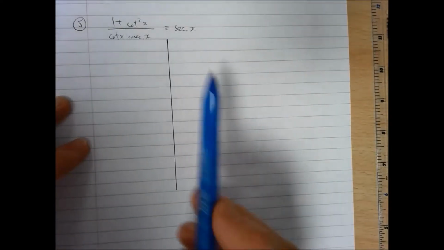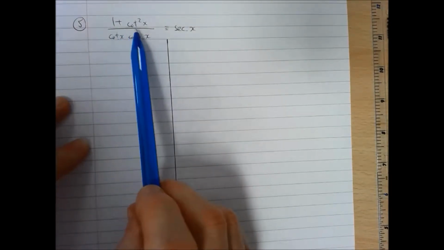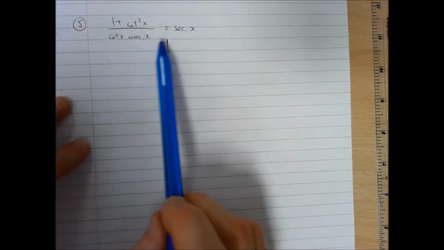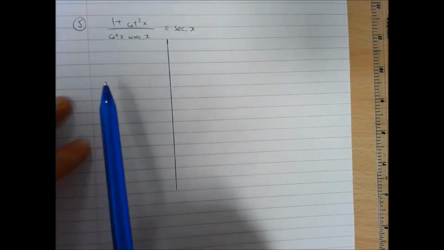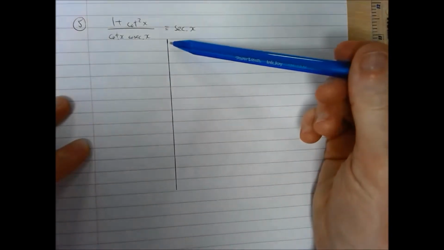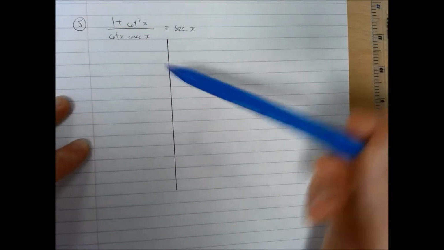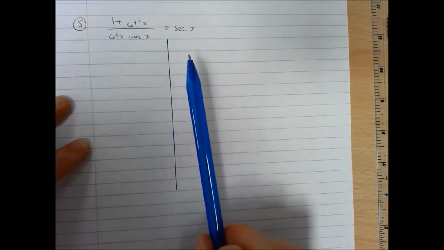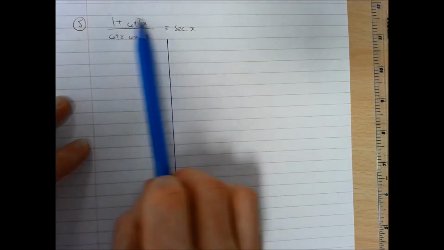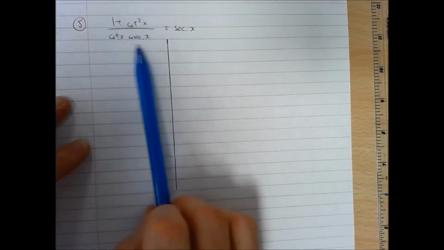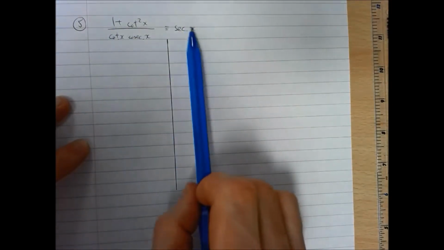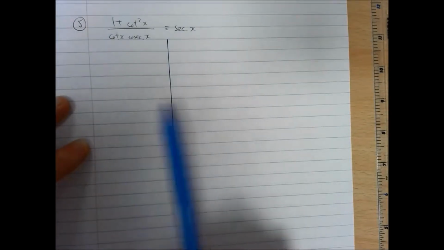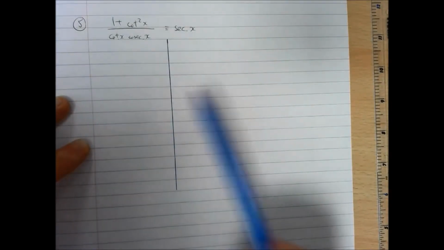Question 5, and we've got an identity to prove here, which is that (1 plus cot squared x) over (cot x cosec x) is equivalent to sec x, and we've got to prove that identity. Now I've started by drawing a line vertically down the page, just to remind me that I'm not allowed to multiply through or divide through. I've got to just stick with one side at a time, manipulate that in itself. I could manipulate the right hand side as well if I wanted to, independently of the left hand side, as long as they get to the same end point.